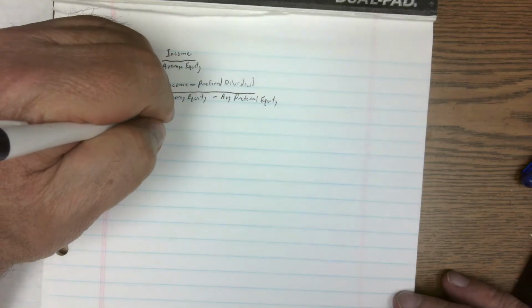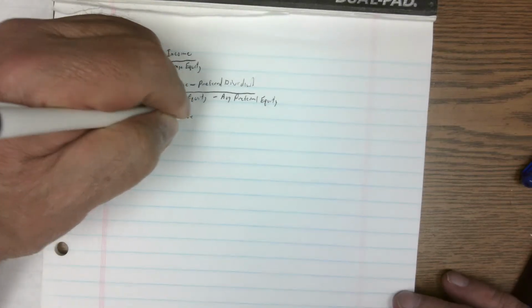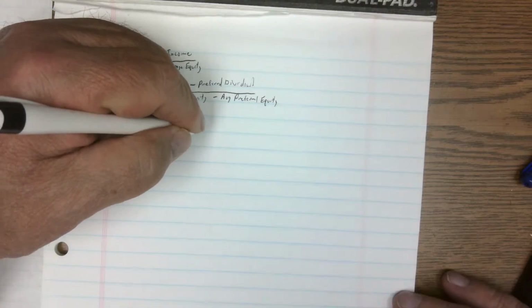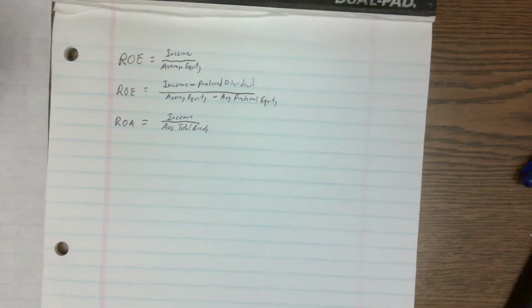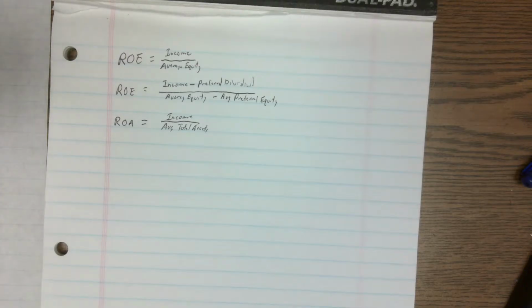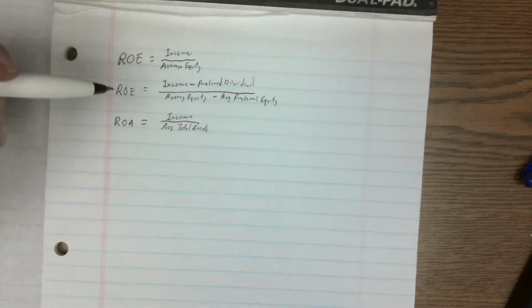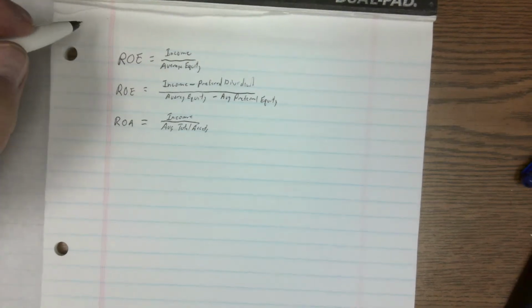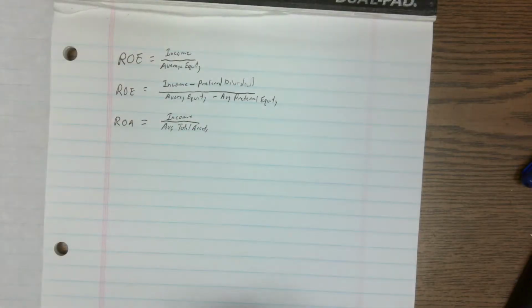So return on assets is simply the income divided by average total assets. And again, take the beginning assets plus the ending assets, divide it by 2. These are not net assets, like a book value type thing. It's the total assets, average total assets, and that's our return on assets. And again, a very popular way of evaluating people.